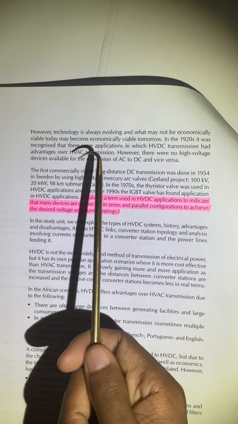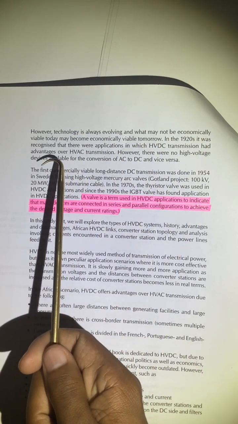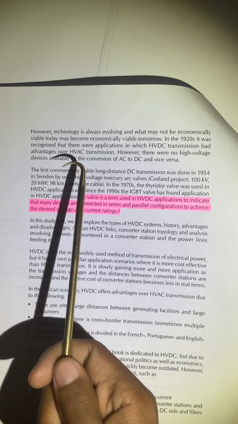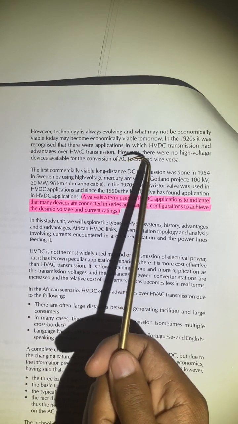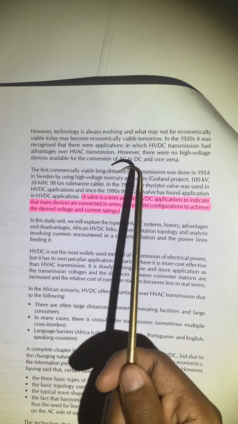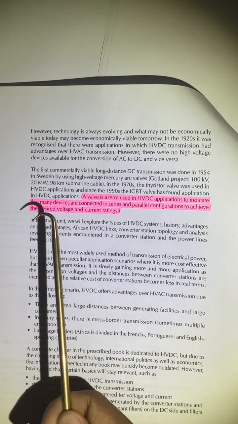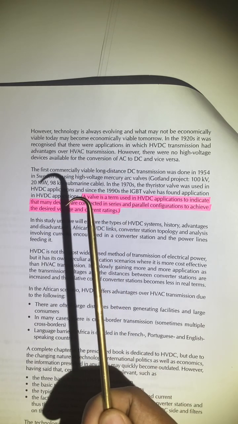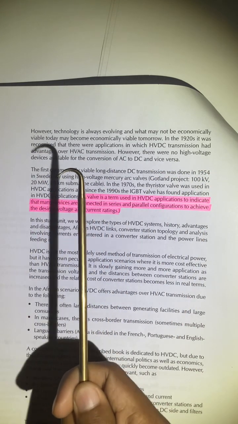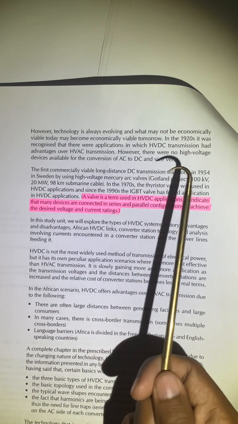However, technology is always evolving, and what may not be economical or viable today may become economically viable tomorrow. In the 1920s, it was recognized that there were applications in which HVDC transmission had advantages over HVAC transmission. However, there were no high voltage devices available for the conversion of AC to DC, and vice versa.